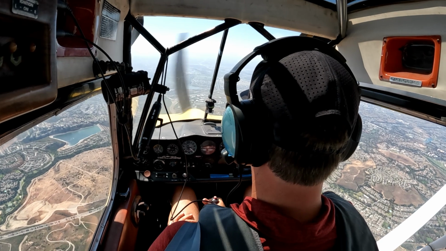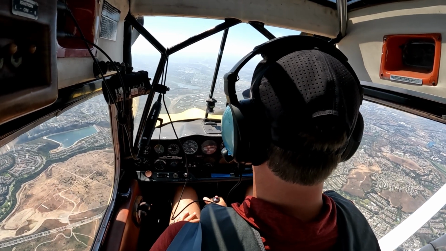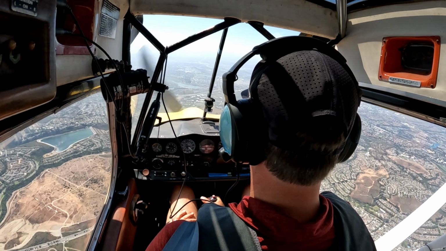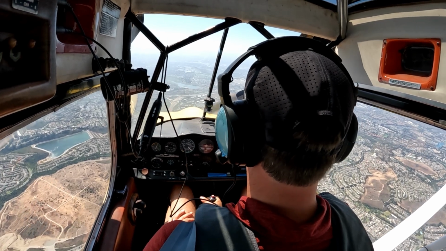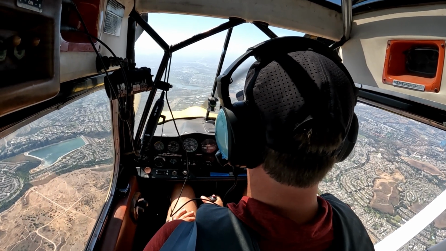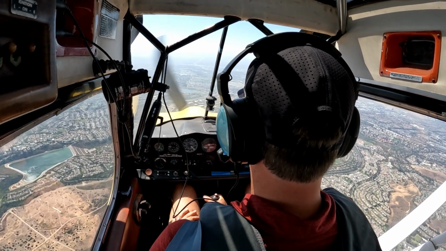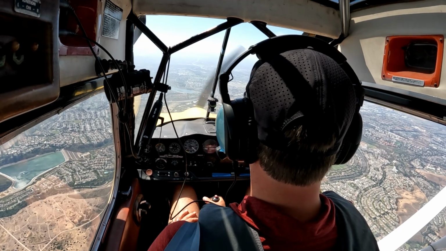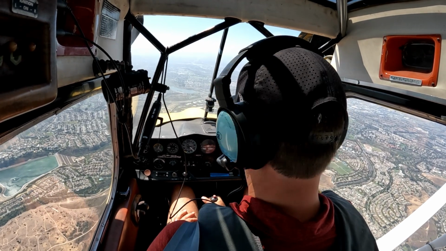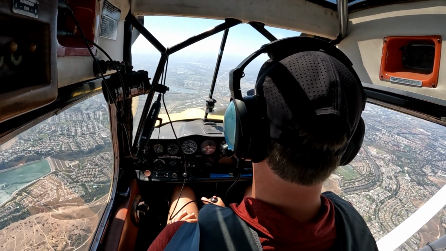716 Romeo, traffic, your base turns group, use caution, wake turbulence. Traffic short final for the parallel runway is a 737, and over 20, make that an Airbus, and over 20 left, clear for the option. Roger, clear for the option for 20 left, 716 Romeo. Number 43 Papa, turn left downwind now. Left downwind now for 43 Papa.